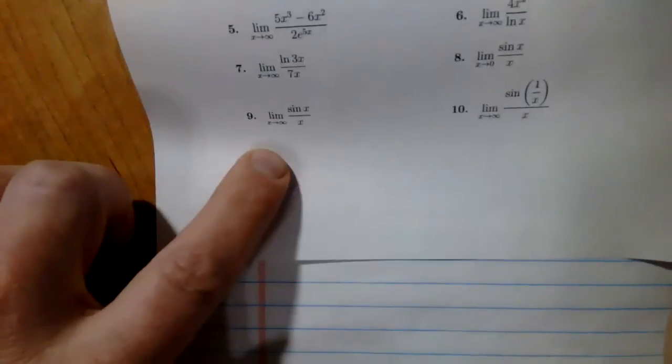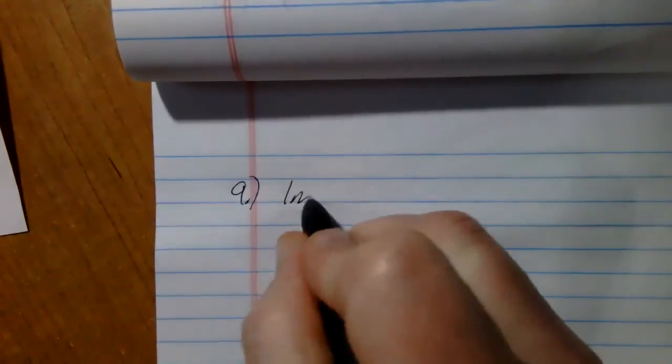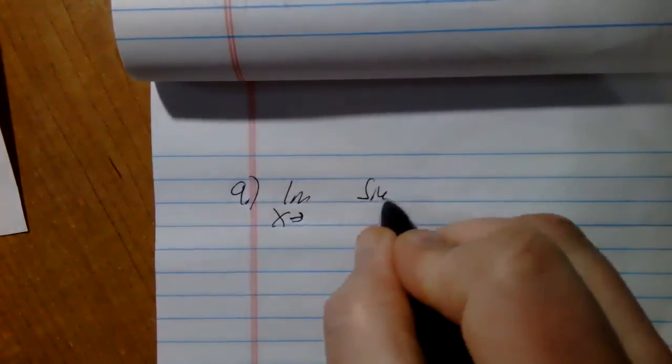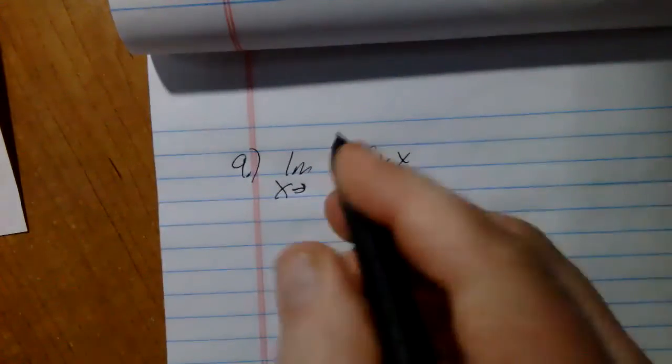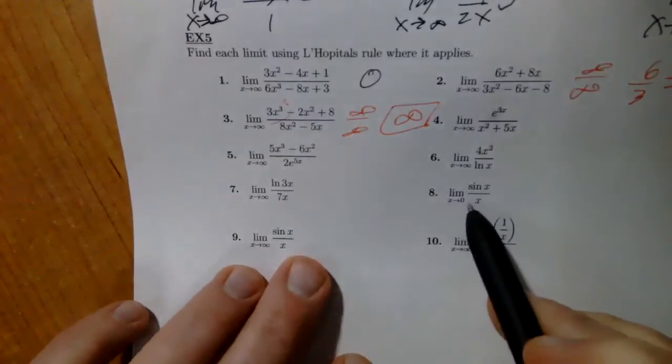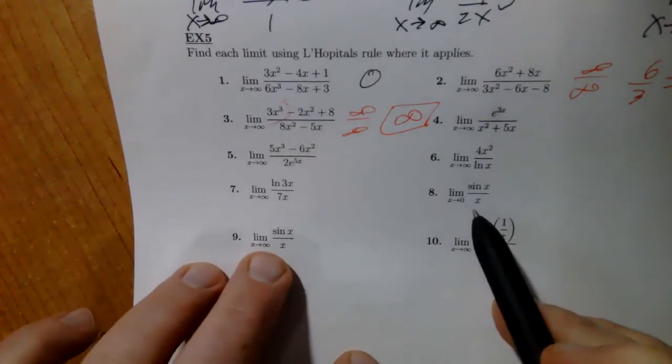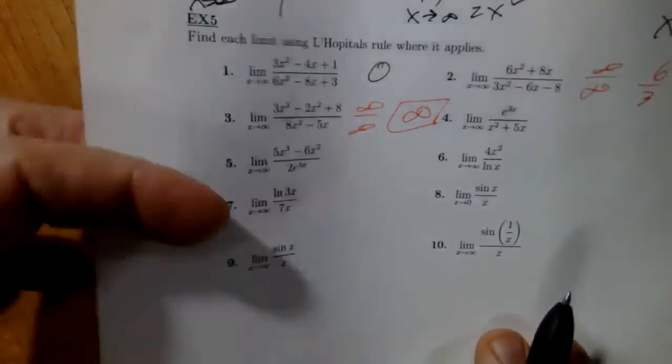All right. Now with 9, everyone says, "Oh, look, it's the same problem, right?" Because we're talking about sine x over x, so this should be 1. No. Make sure you pay attention. The one we just did was x was going to 0. This is x is going to infinity, right?